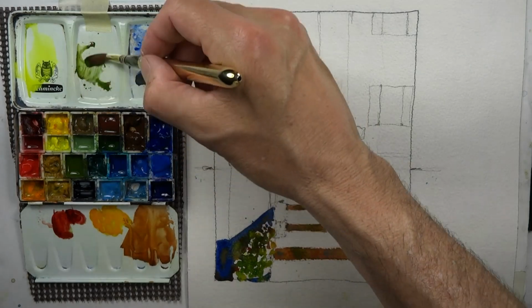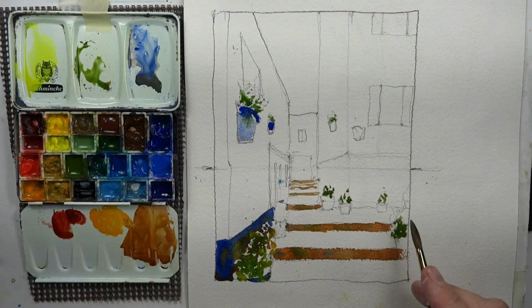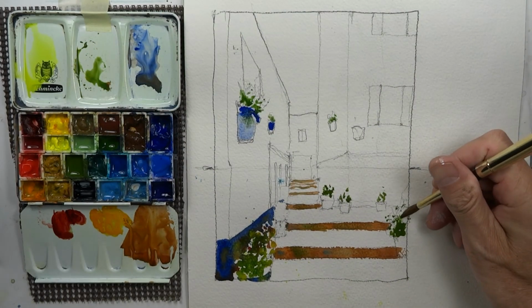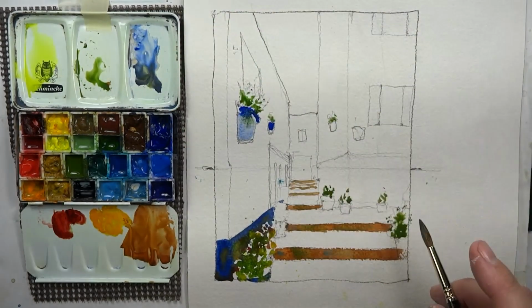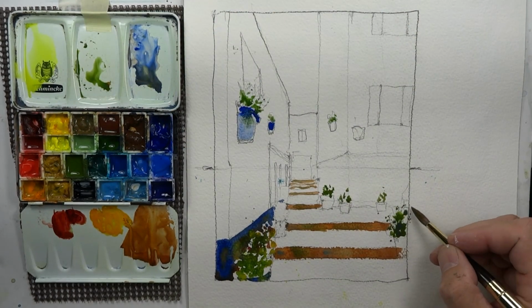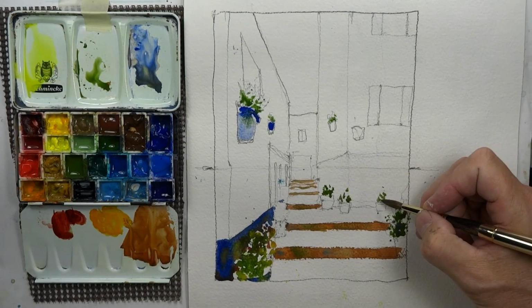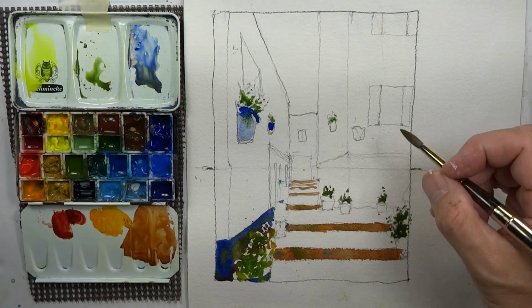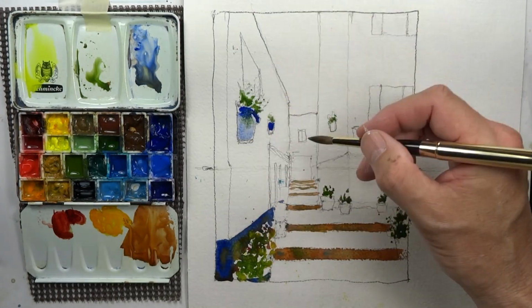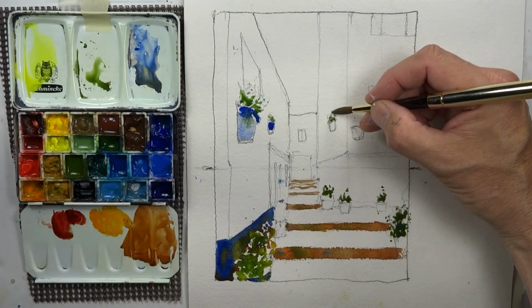It saves time. We don't have to worry about cleaning our brush as much. Again, if we're doing a quick scene and we only have an hour to paint, then we've got to be fast in a sense. We're trying to do an economy approach here where, all right, we know we're going to do some greens. Well, let's do all of our greens at the same time. It's not going to hurt anything.